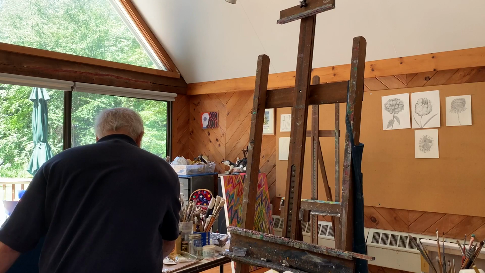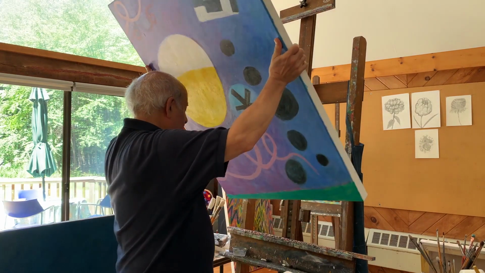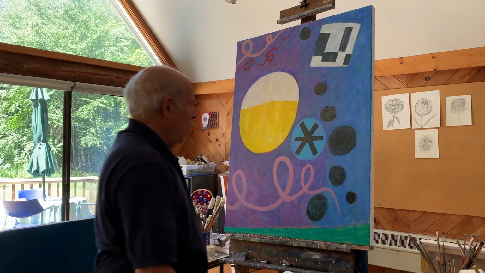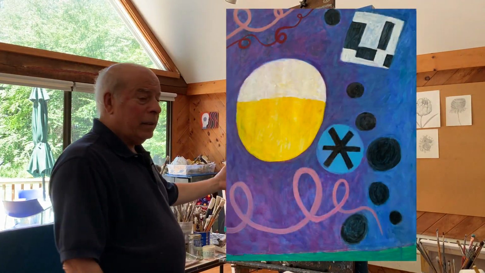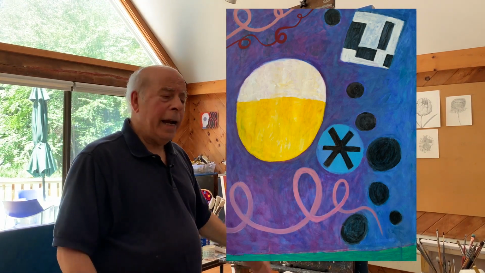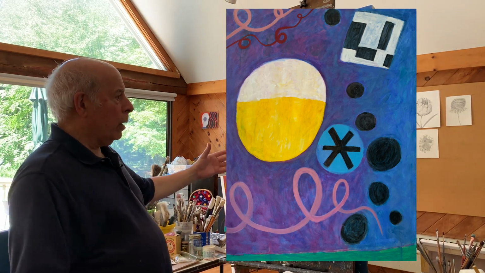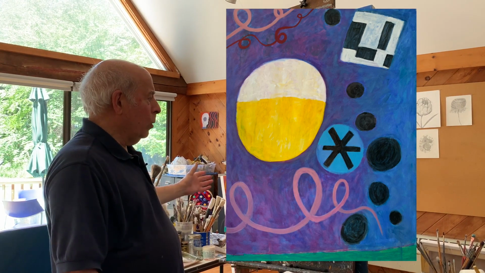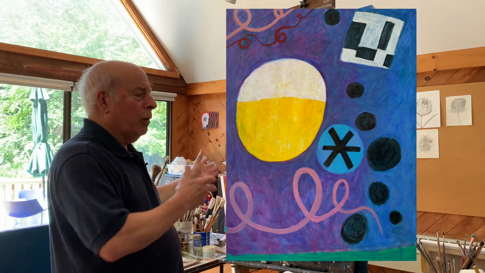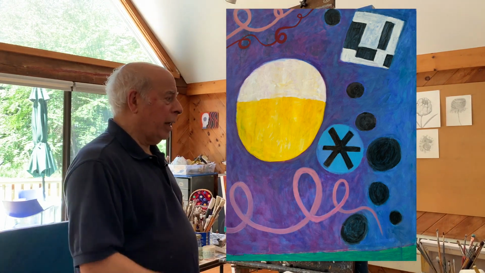From this painting, I went and did this painting. Now, admittedly, when I started this painting, which went through many, many changes, I had something in mind. I have frequently done work using graphs because of the way they're constructed. They have line, they have form, they have all kinds of different shapes.